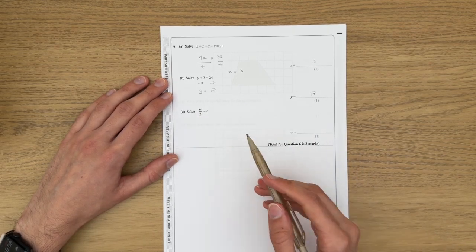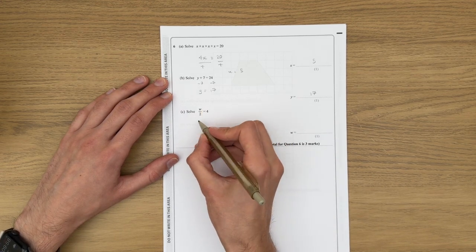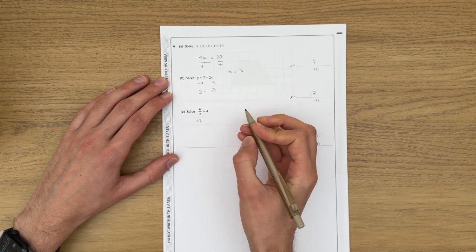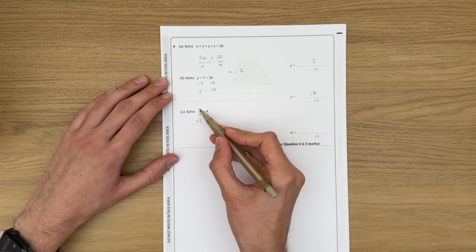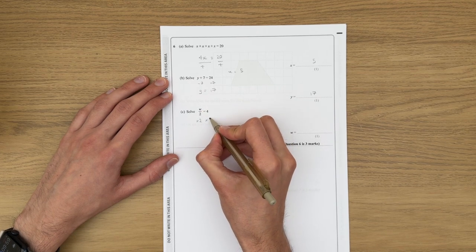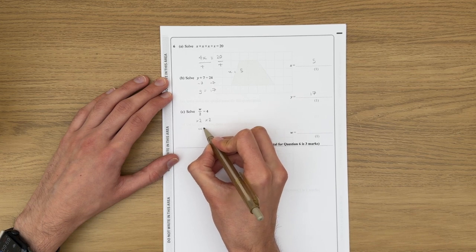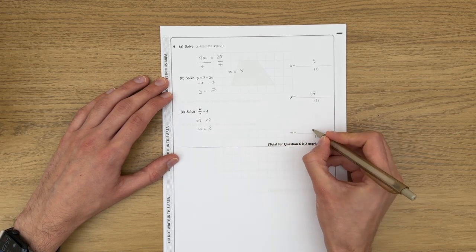Okay, question 6c, solve w divided by 2 equals 4. In this case, we want to clear this fraction. And to clear this fraction, on this side, we're going to multiply by 2. Whenever you see a number underneath the algebra, you want to multiply by 2. So you multiply both sides by 2. You get w equals 4 times 2, which is 8.